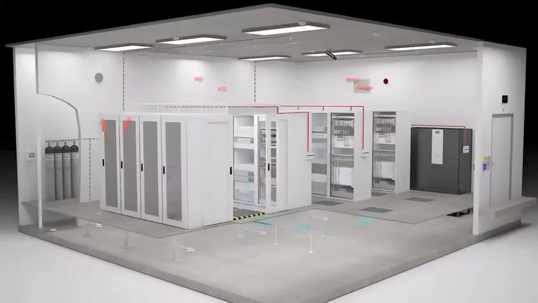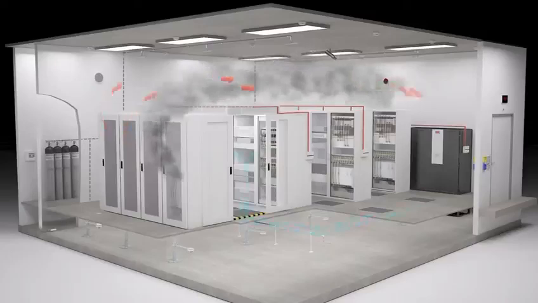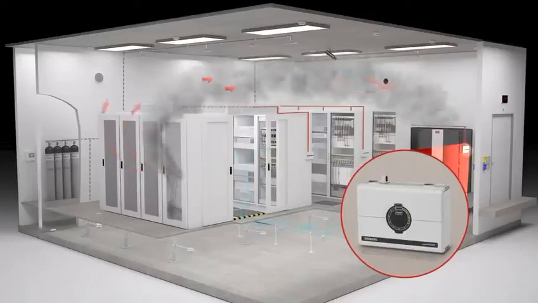A power supply in a cabinet of the cold aisle containment develops an overload. Smoke starts to rise out of the cabinet toward the air conditioning unit. The aspirating smoke detector reaches a pre-alarm level and sends the information to the extinguishing control panel.